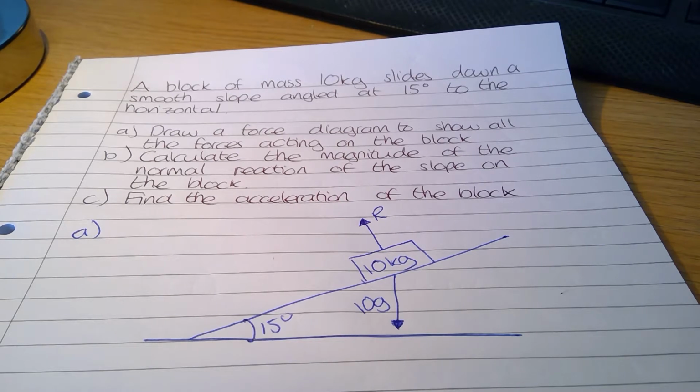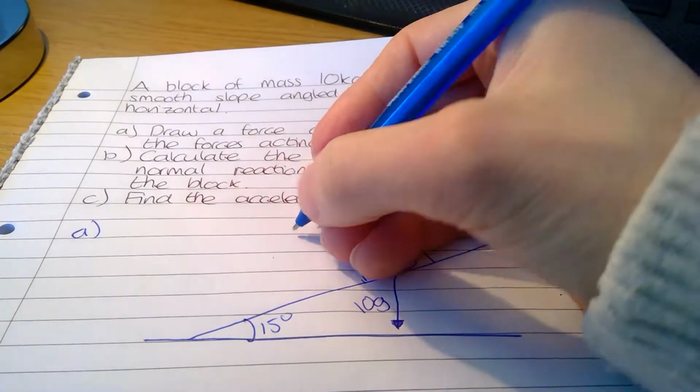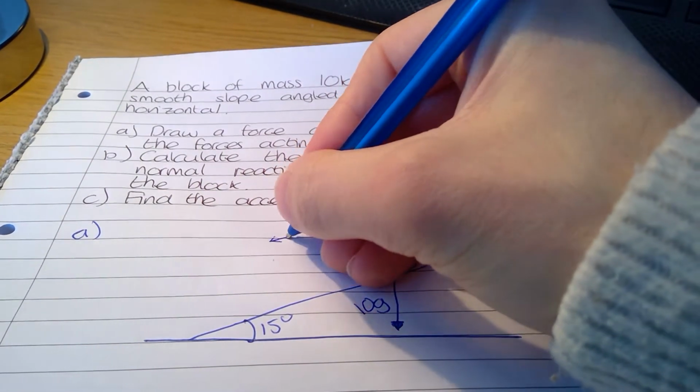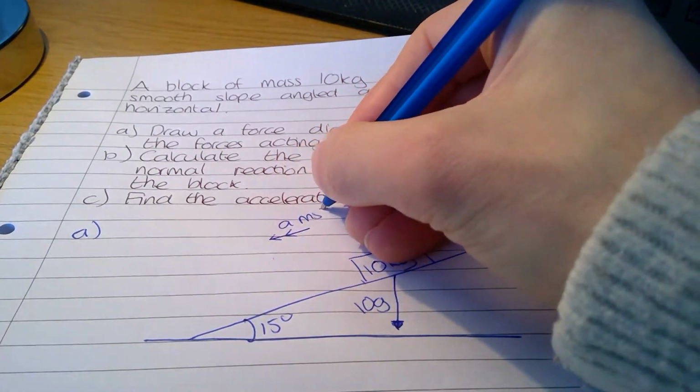And in fact, that's it. Actually, there's no force acting, nothing's pulling on it, and there's no friction because the surface is smooth. So we can get on with calculating the different things. I suppose the only thing to add is that we expect the block to be accelerating here, so I'm just labeling that there is some acceleration there.